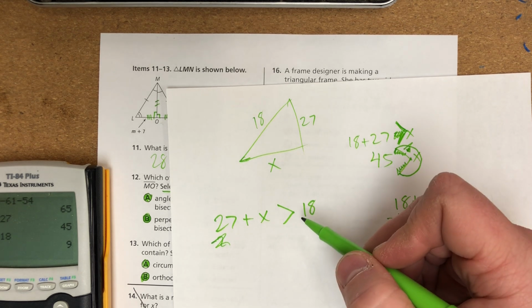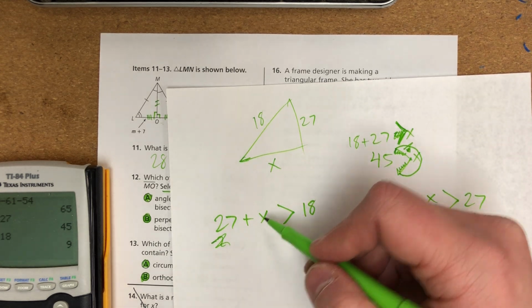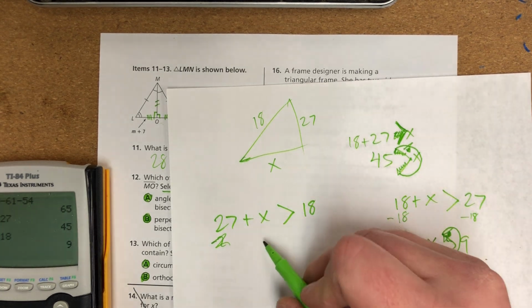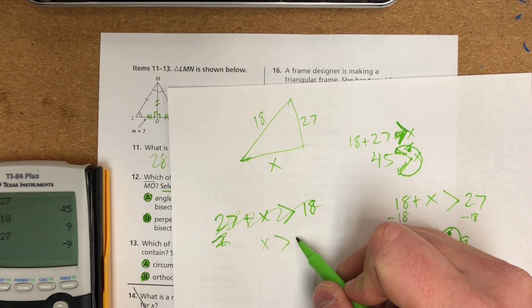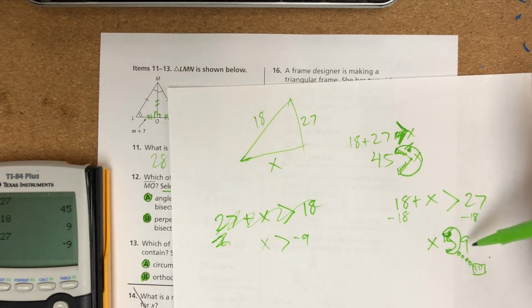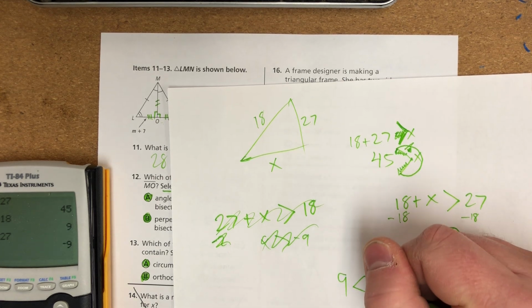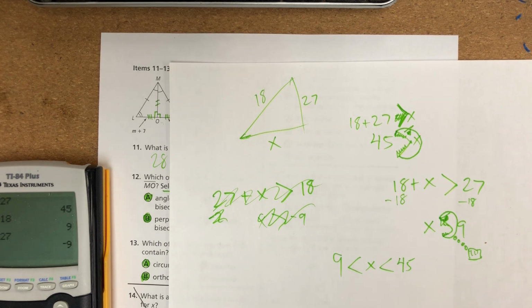27 by itself is more than 18. That means anything we pick for this side is going to be fine. The only way we could make this less than 18 is if x was a negative number, and we don't do negative side lengths. So we're good here. We don't even need to include this one. If you did solve it, negative 9. x has to be more than negative 9. Okay, but x has to be more than regular 9 too. So 9 is less than x is less than 45, or you could say x is between 9 and 45.